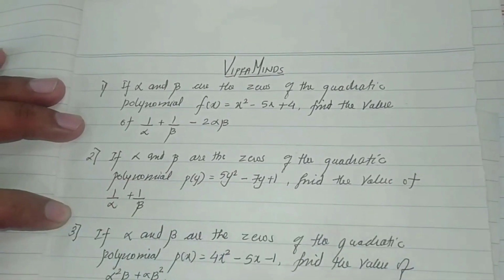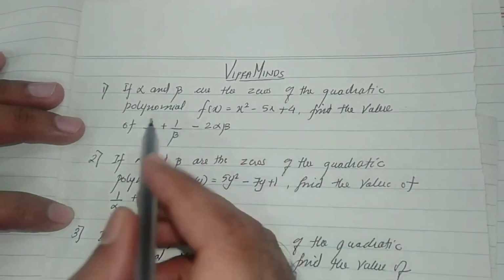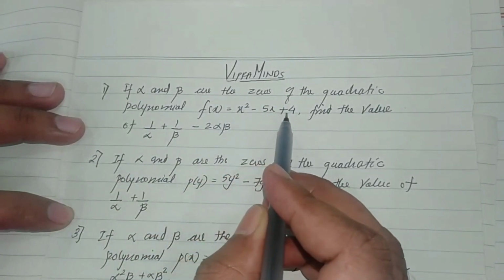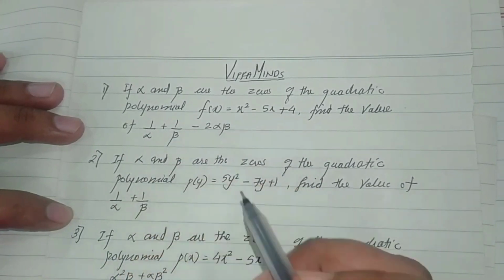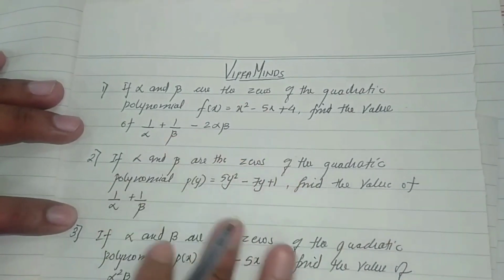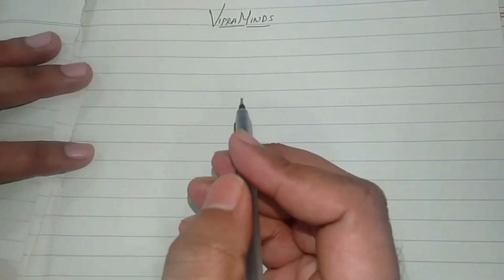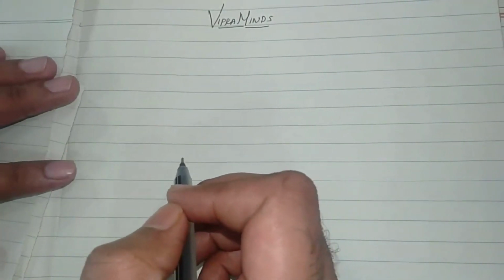So the first question here is, if alpha and beta are the zeros of the quadratic polynomial f of x, that is x square minus 5x plus 4, find the value of 1 upon alpha plus 1 upon beta minus 2 alpha into beta. Okay, so before proceeding for this video, we have to know the relation between the sum of zeros and the product of zeros with the coefficients of given polynomial.